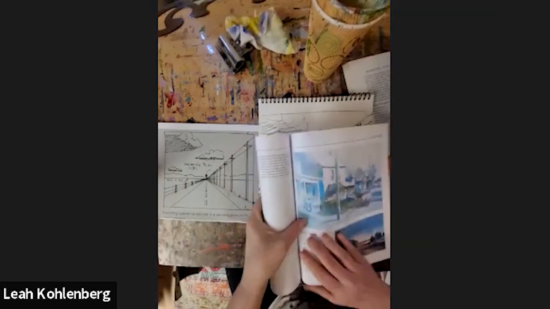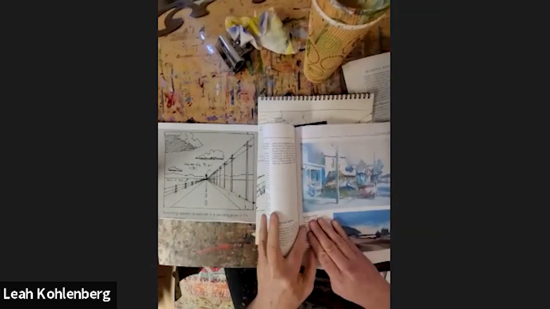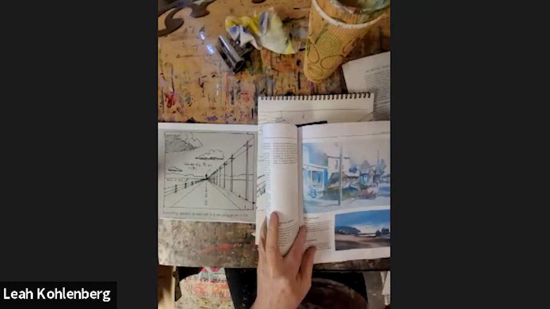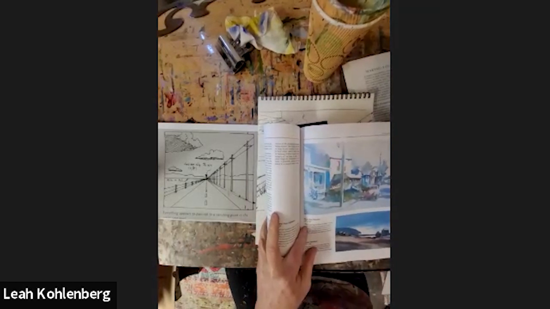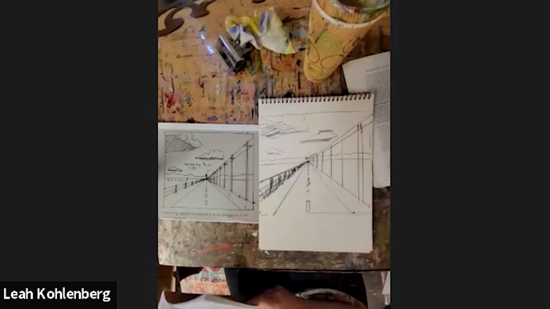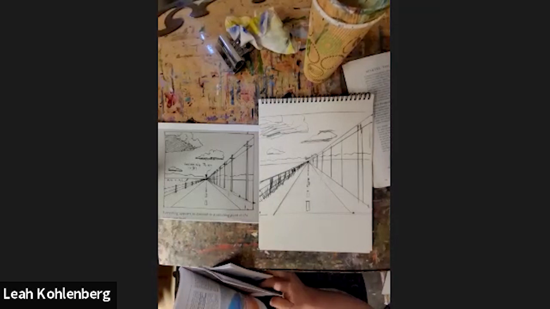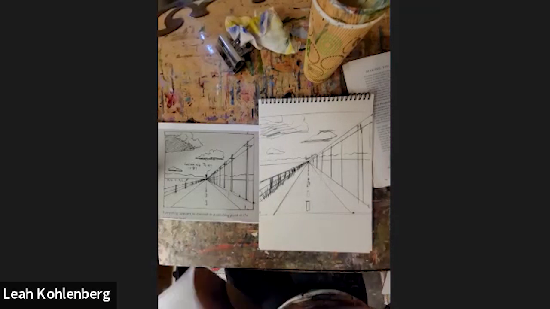He has a really strong sense of light and shadow. Isn't that amazing? Wait till you see his people. Look at this exercise.